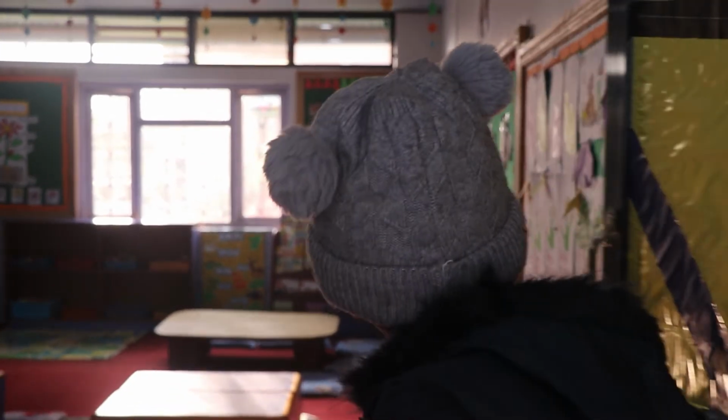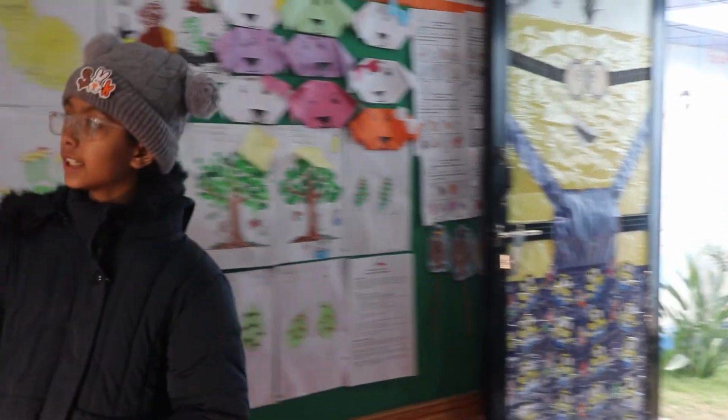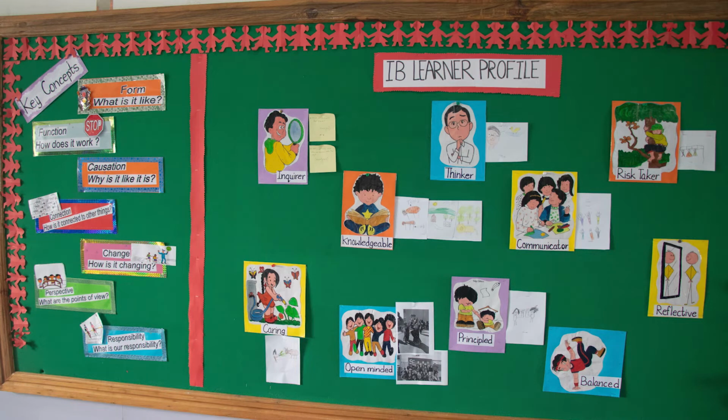While entering the class, you can see here a board. In this board, the learners do their presentations, charts over here. In the next board, we can see the IB learner profiles. Here are 10 IB learner profiles.